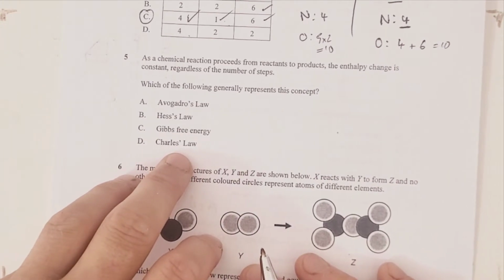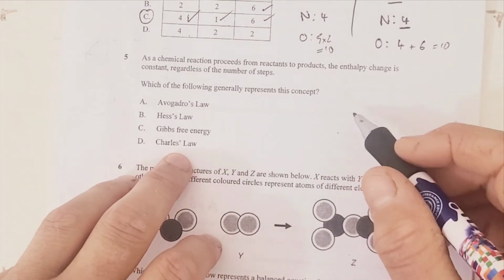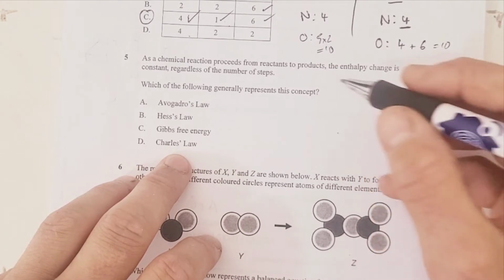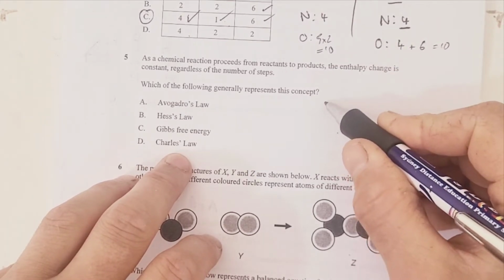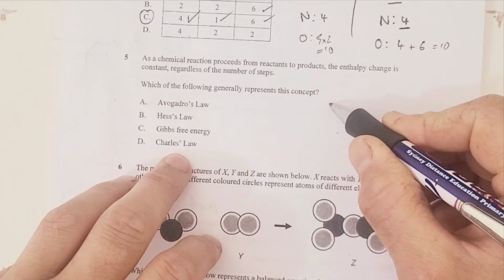A chemical reaction proceeds from reactants to products. Enthalpy change is constant. Right, well, think of combustion. We went through this.